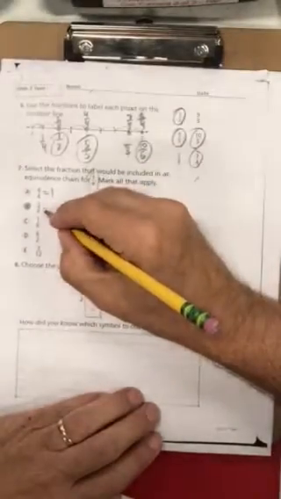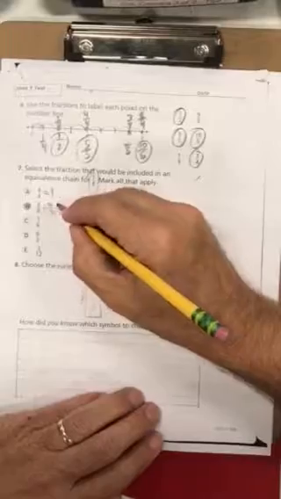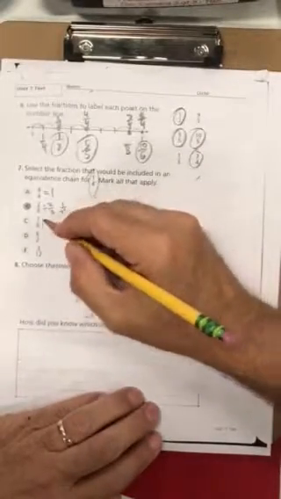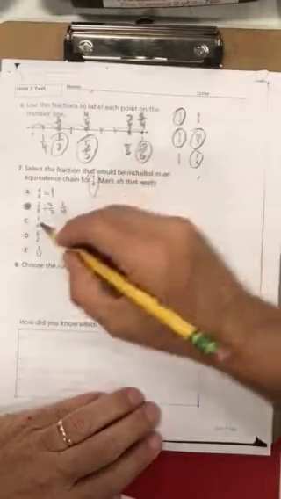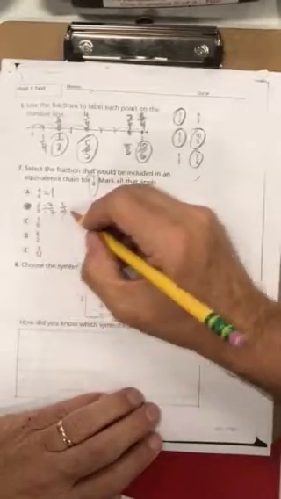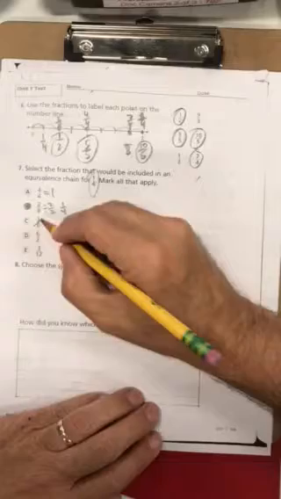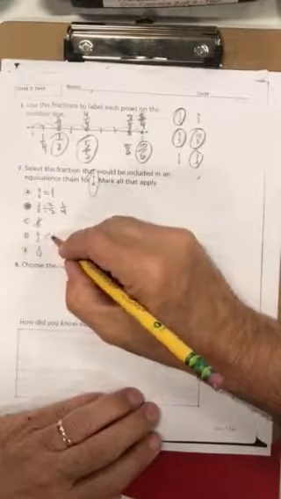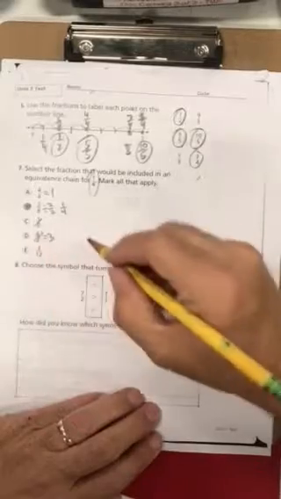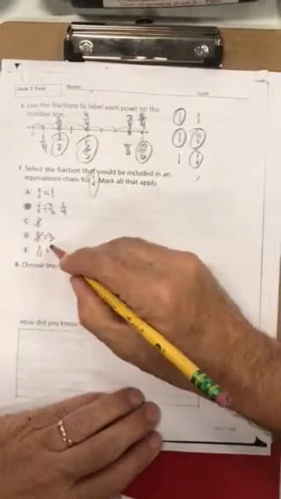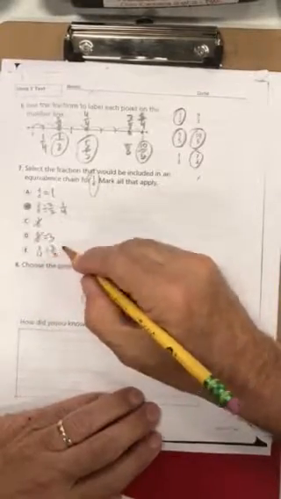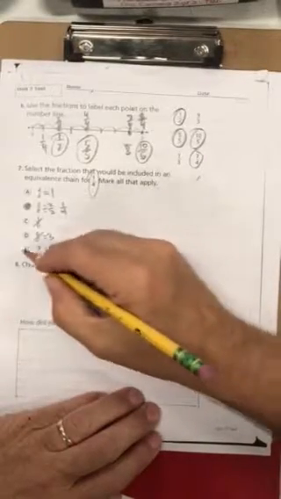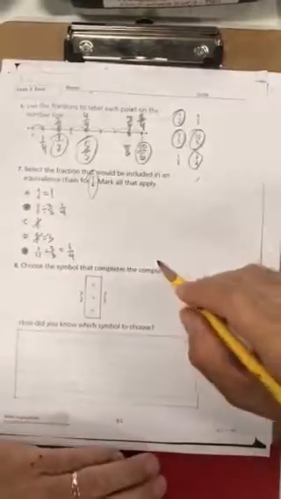How do you know? You can divide by 2 over 2. 2 divided by 2 is 1. 8 divided by 2 is 4. 1/6, no. Two unit fractions never equal each other, so no. 6/2, that's the same as 3, so not that one. And then this one we divide by 3 over 3. 3 divided by 3 equals 1. 12 divided by 3 equals 4. So this would be an equivalent.